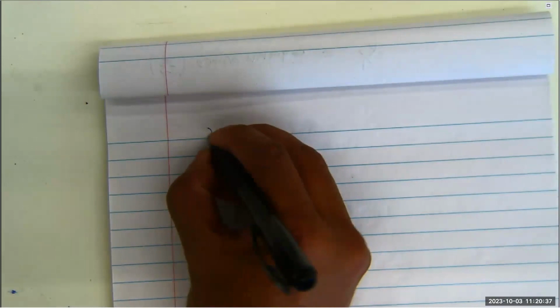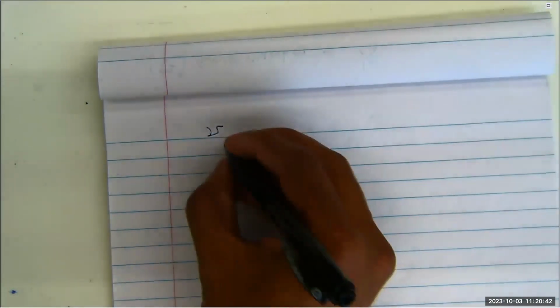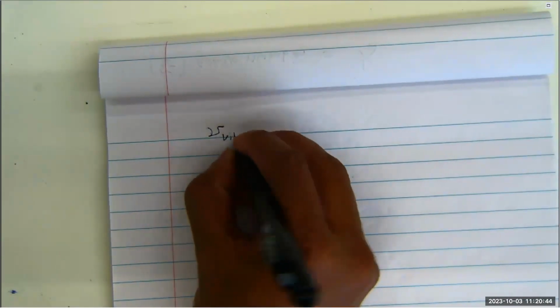It's the same Greek letter for frequency, which is nu. But just to distinguish this from other frequencies, let's call it nu VIB, subscript VIB for vibration frequency.